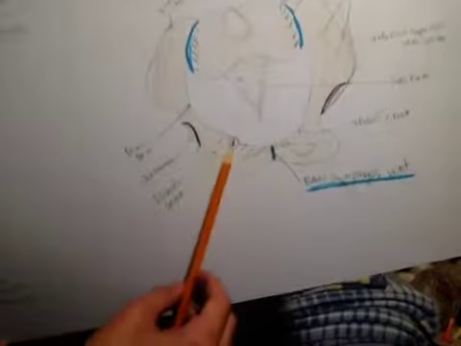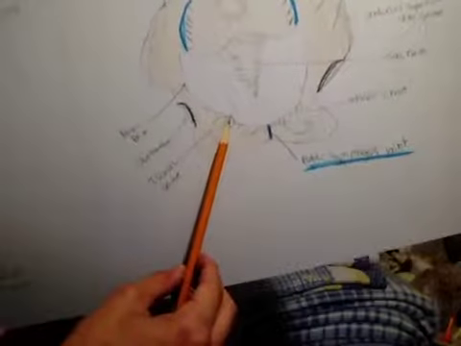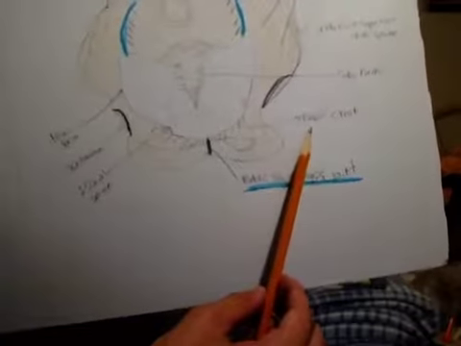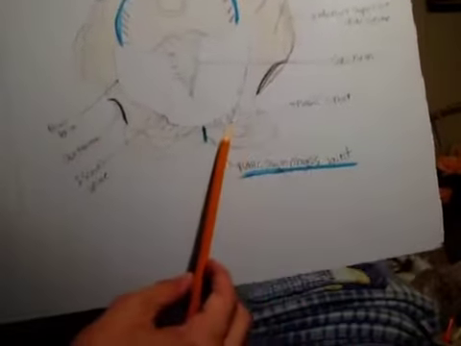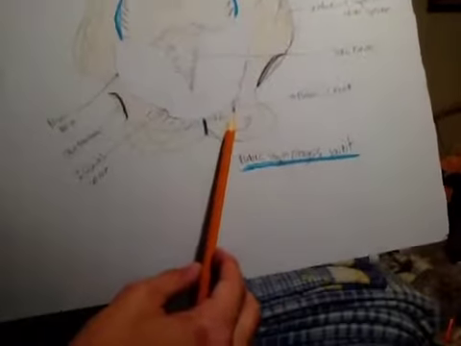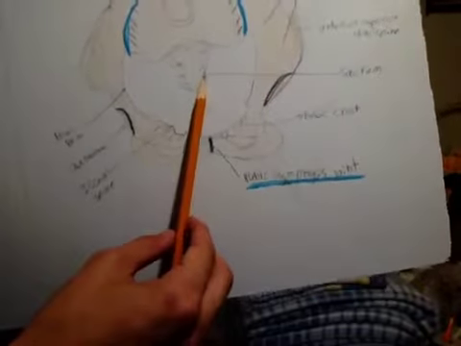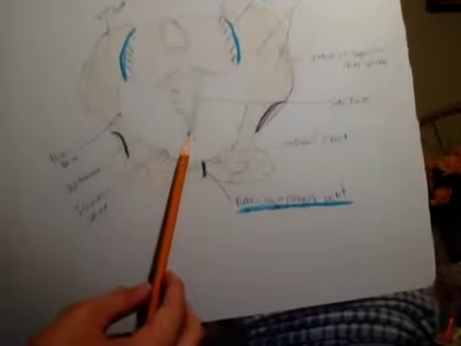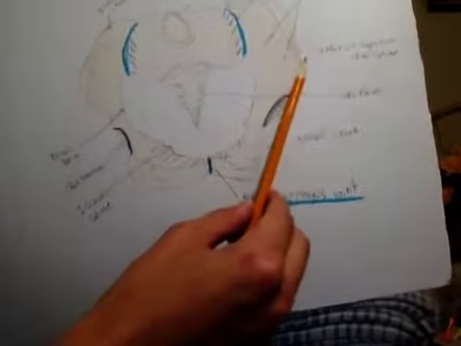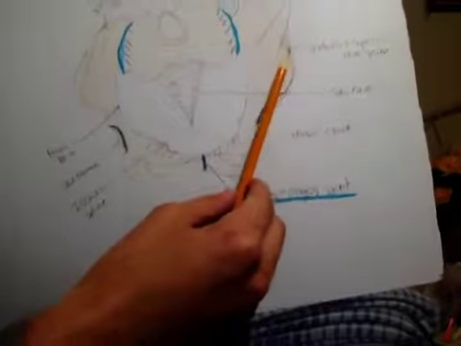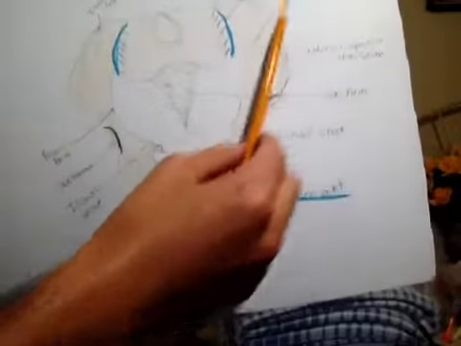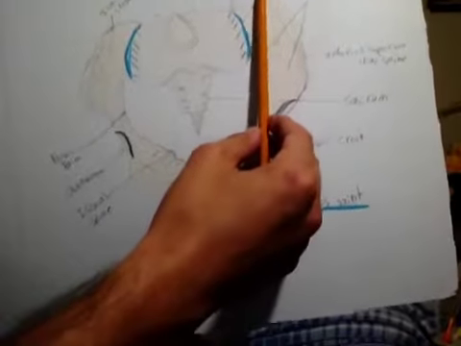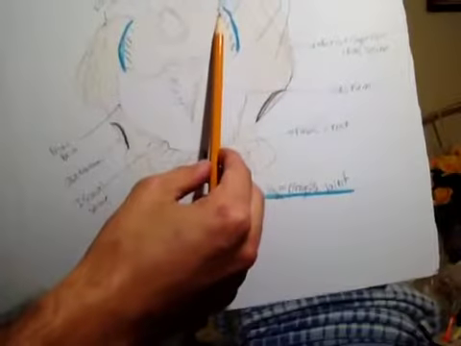And then right here we have the ischial spine, that little thing. And then we have the pubic crest right here. And then we have the sacrum right over here, and the coccyx right here. And then we have the anterior superior iliac spine, and then the iliac fossa right here. And then we have the ala of the sacrum right here.